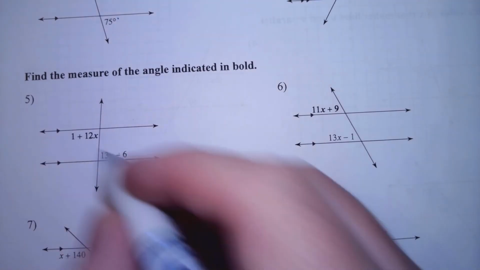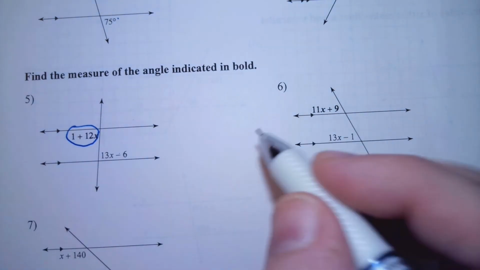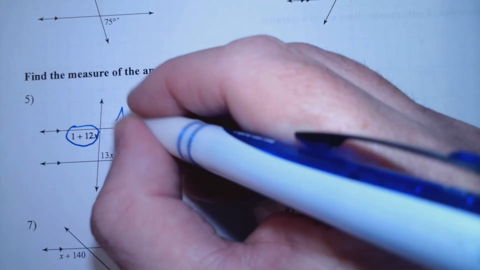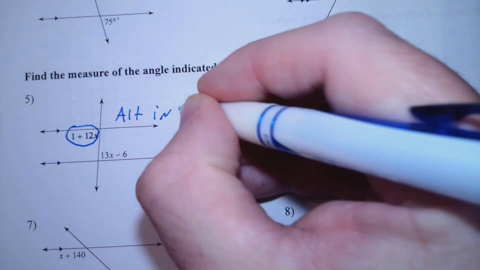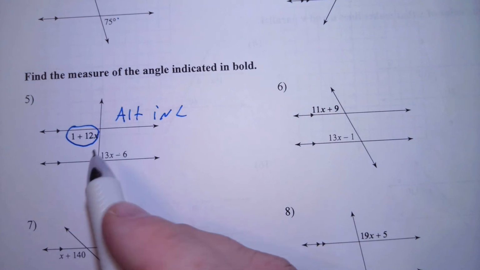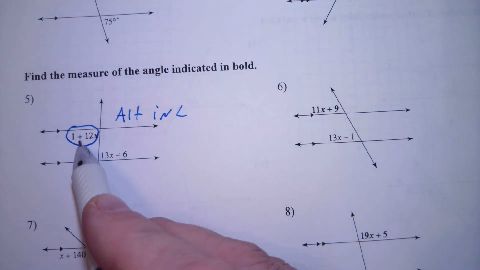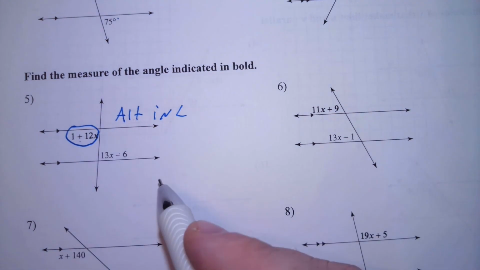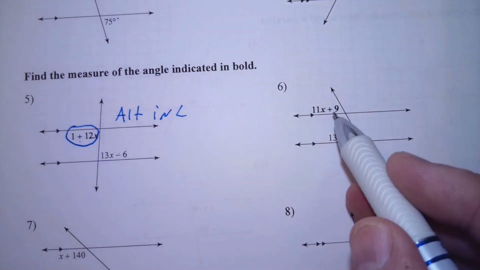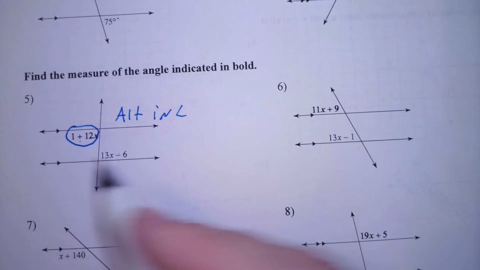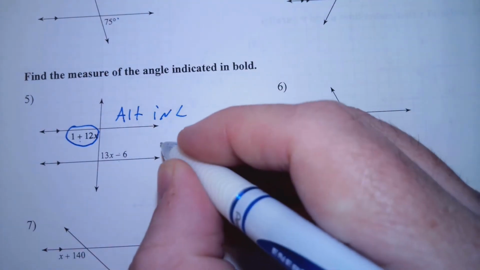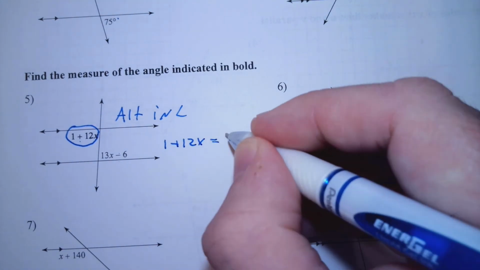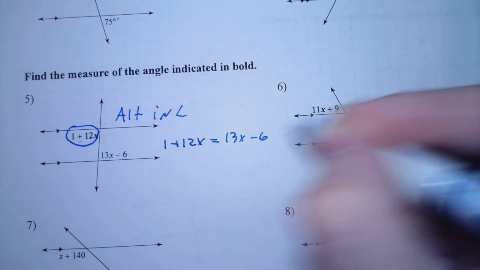Alternate interior. This is the one we have to solve for. Alternate interior angles, so I'll write that: alt. interior. The alternate interior angle theorem states that these two angles are equal. This one's in bold. If you're unsure on the test, you need to ask which one's in bold. This one's clear. This one was not as clear. And so I'm just going to set that up: 1 plus 12x equals 13x minus 6.